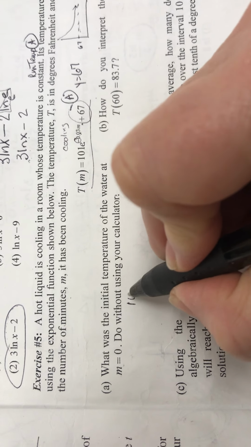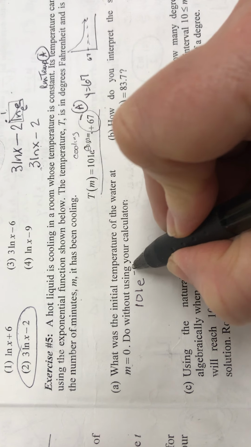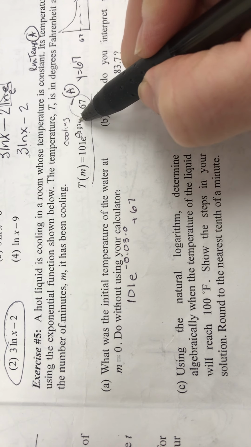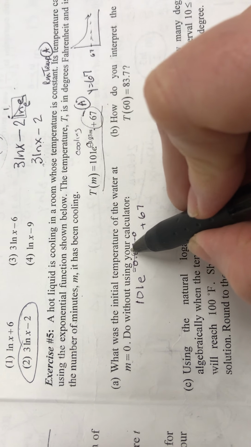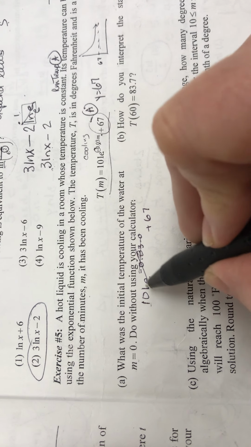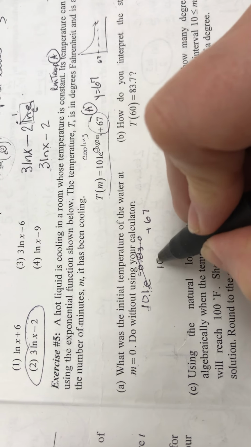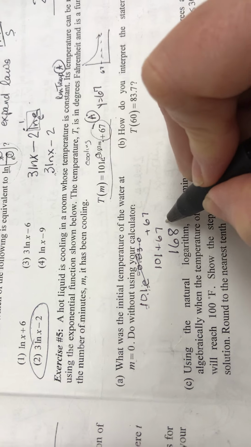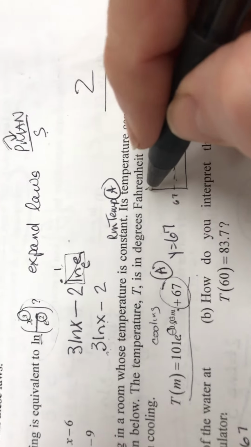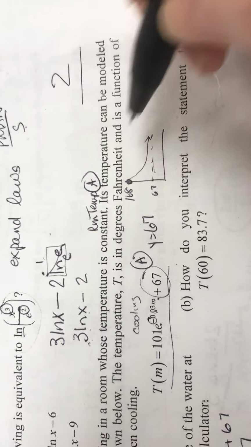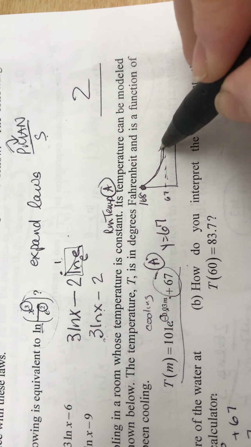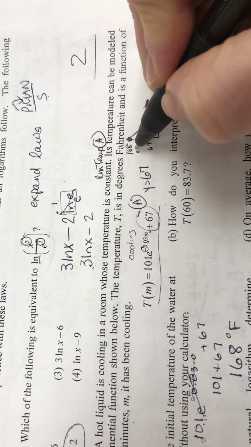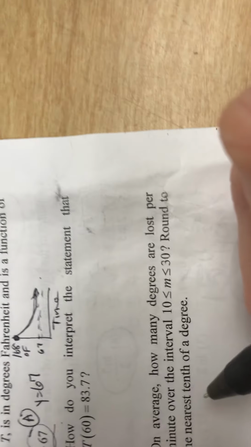So we would do 101 e raised to the negative 0.03 times 0 plus the 67. So we're just subbing in a 0 for M. Well, all of this equals 0, and e to the 0 is 1, and 101 times 1 is 101 plus 67. So the initial temperature is 168. So it would start at 168, and it would continue to cool until it hit room temperature over time, in degrees Fahrenheit for temperature.